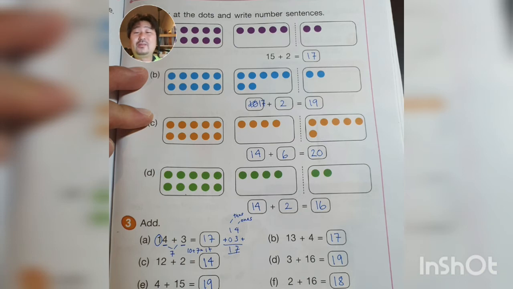Okay, so you can do it like this. You take the singles, 4 plus 3 equals 7, and then 10 plus 7 equals 17. The answer is 17. But you don't have to do it like that. You can do it in the shortcut method as well. And if you do it in the shortcut method, you don't need to show me how to do it adding the singles and then the tens, because you automatically do that in the shortcut method.